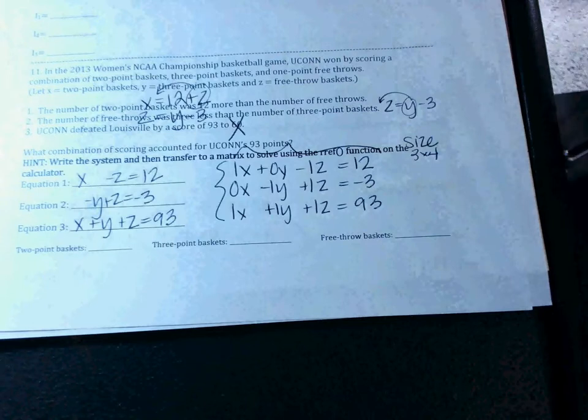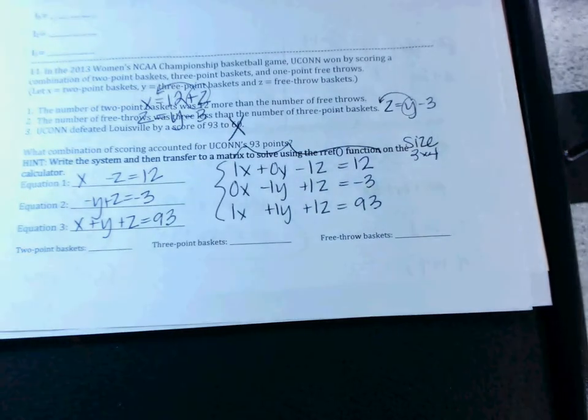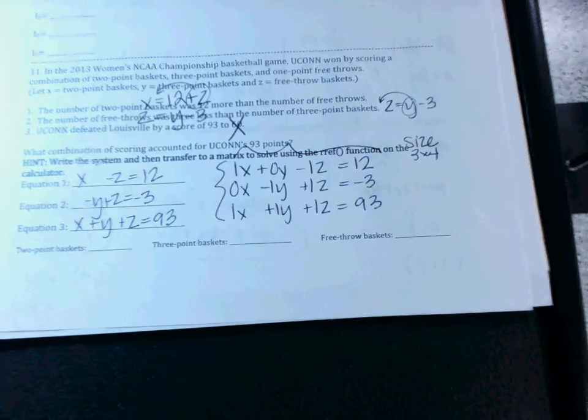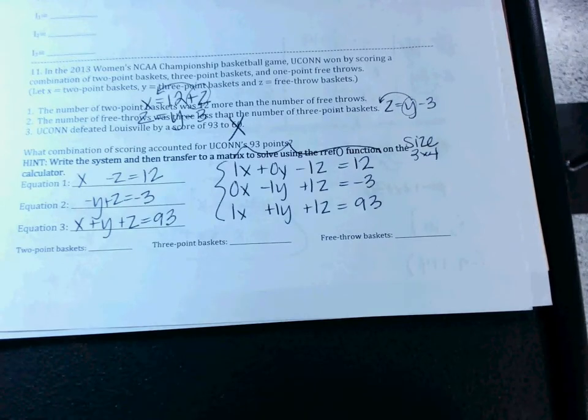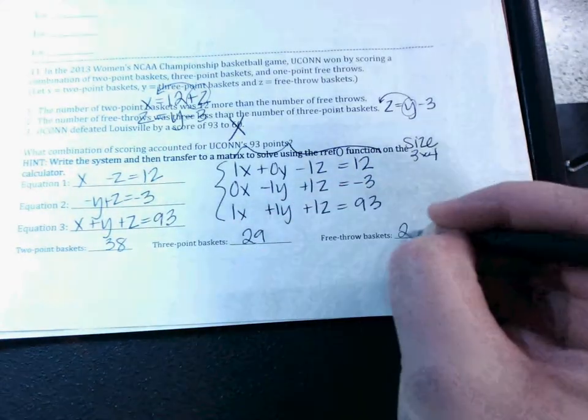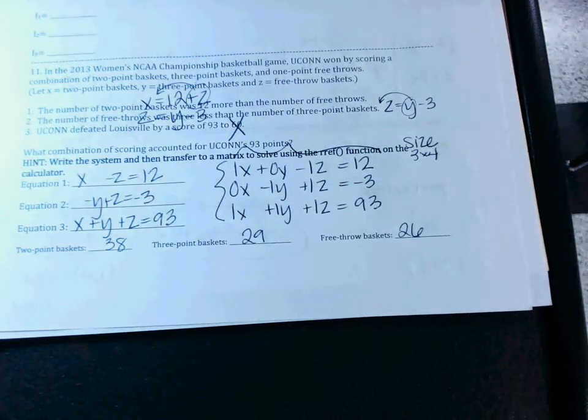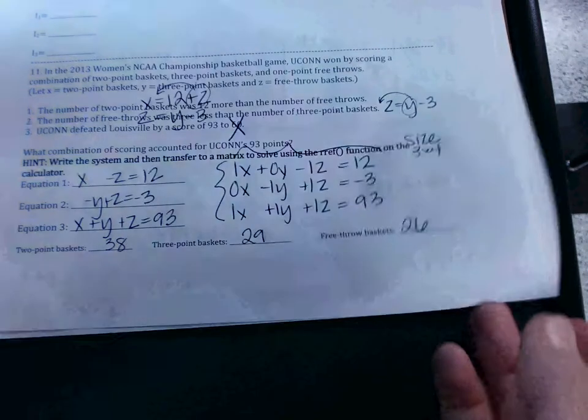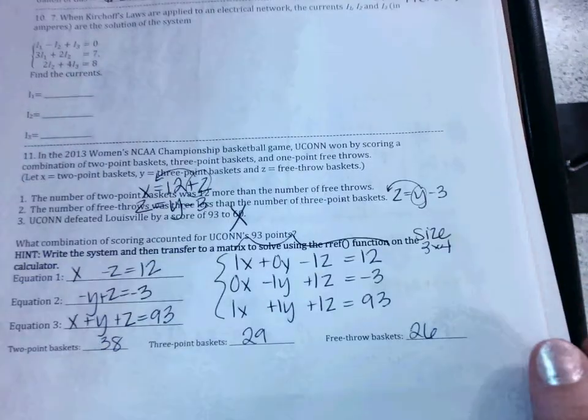Okay, and then you should have gotten all whole numbers on it. What's my first number? 38, then 29, then 26. So it'd be 38, 29, 26. And you just want to kind of keep them in order because the top number will be the first letter, etc. Okay? Alright, turn the page.